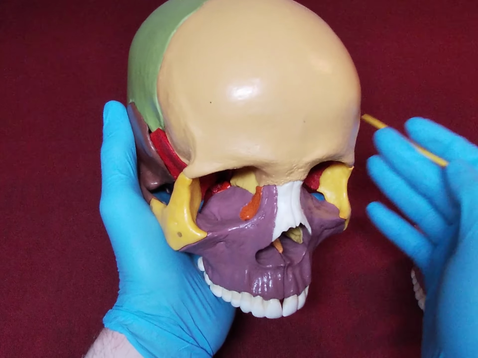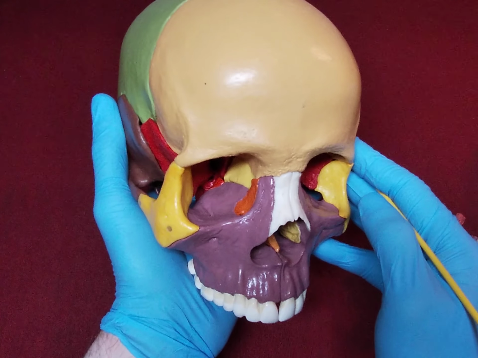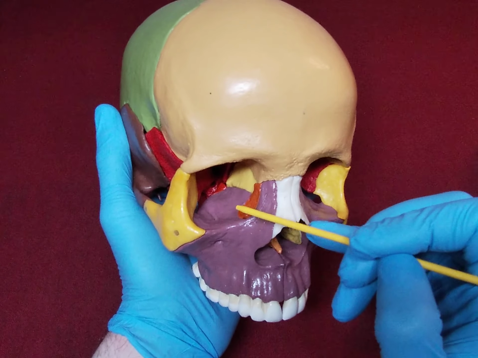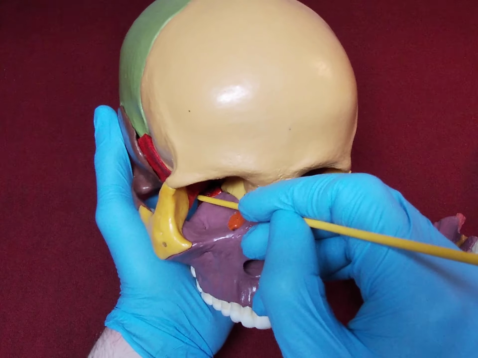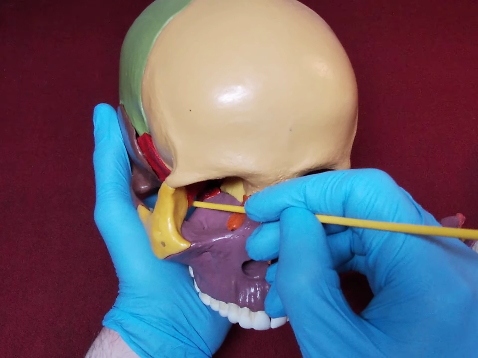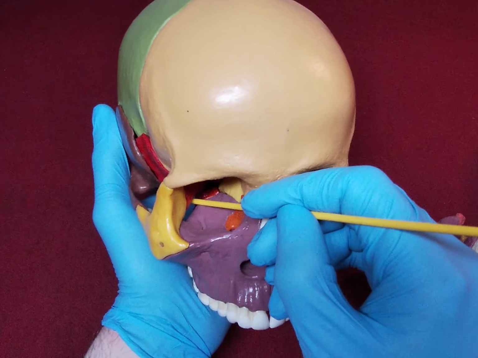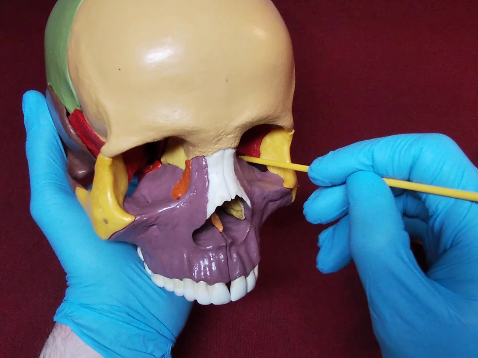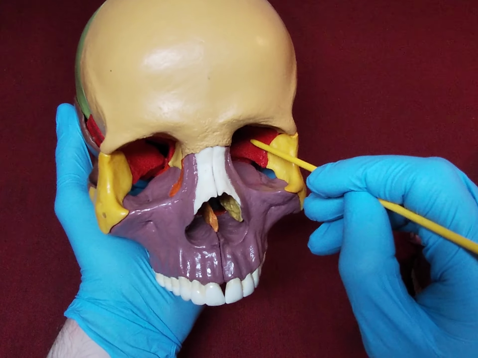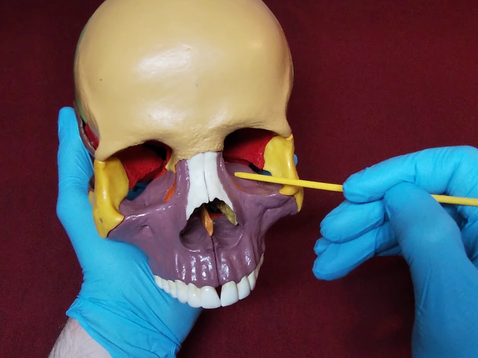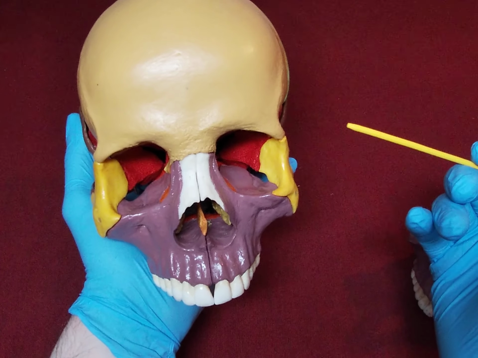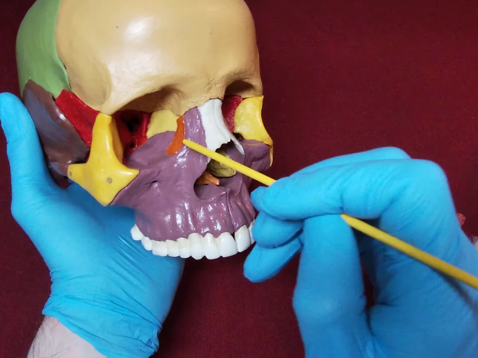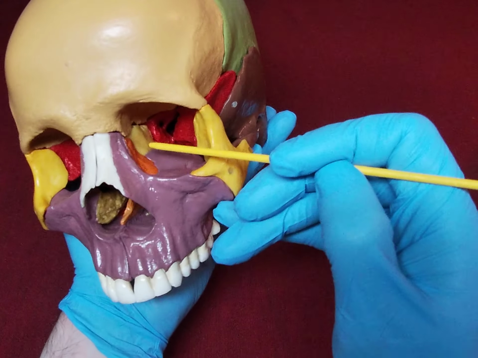I pointed them out to you in a video about the sphenoid bone. Do you remember what they're called? These slits are known as the inferior orbital fissures, right? What they are basically is cracks in the back of the orbital cavities that are between the sphenoid bone and the maxillae.